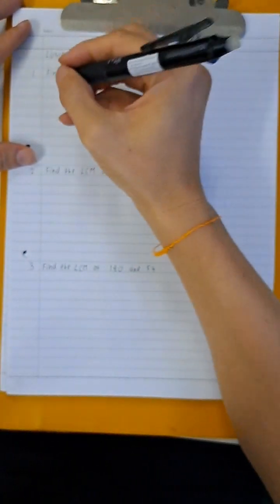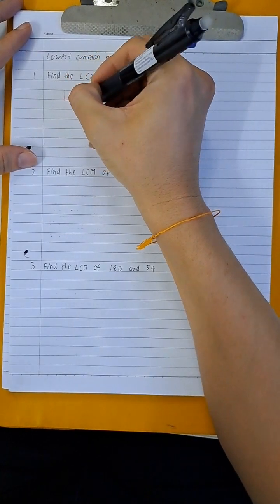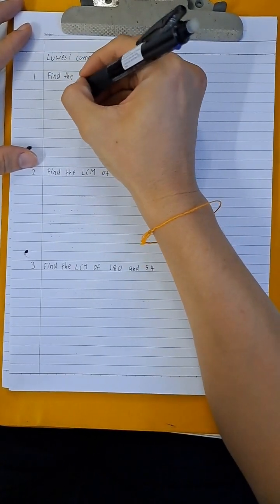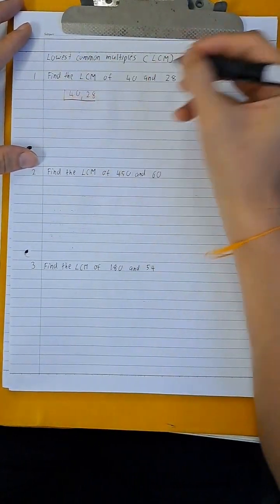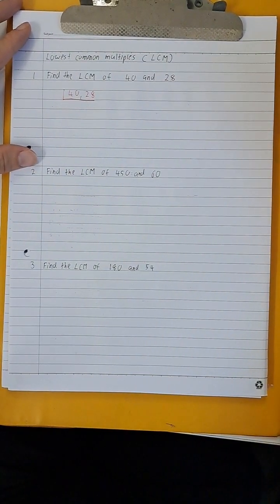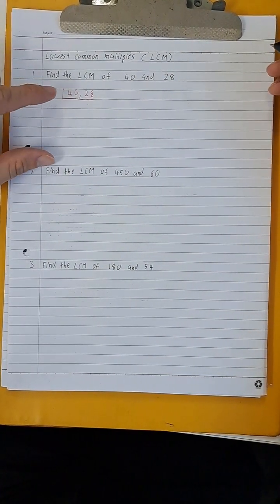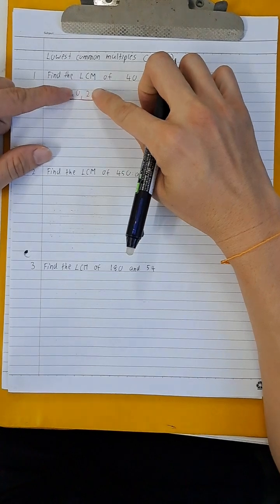Okay, this is how you do LCM by using the box method. So first we will write down the number. Then the next thing, we will think of a common factor that we can write over here to make these two numbers smaller. The most common factors you'll be using are 2, 3, and 5.